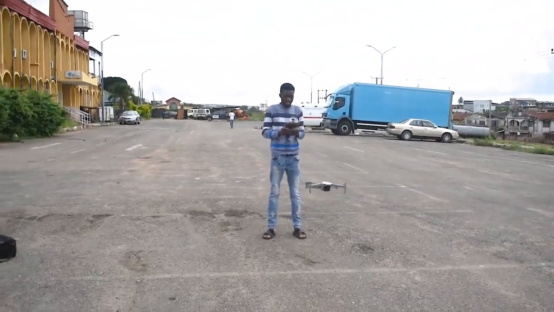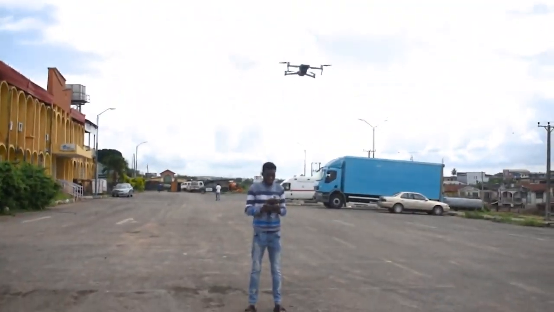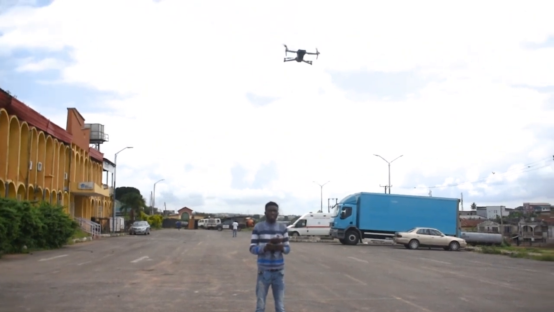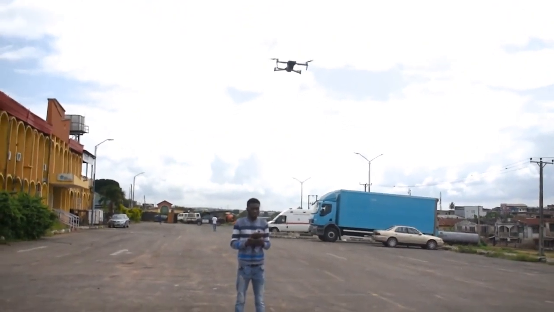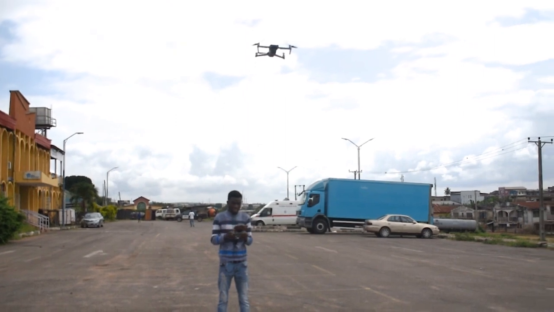So we can see it's detecting some noise. That's why it's making noise. But now no more noise because there's no obstacle again. So the first thing you want to do, you check your RC, the connection.